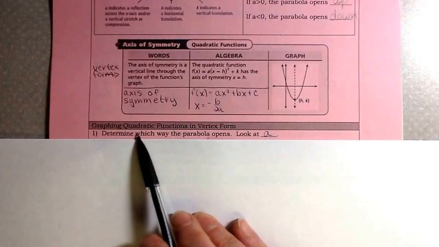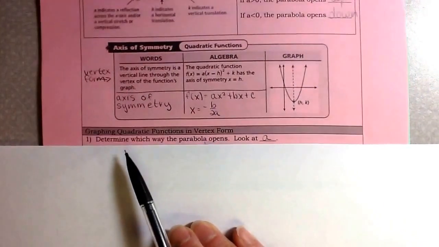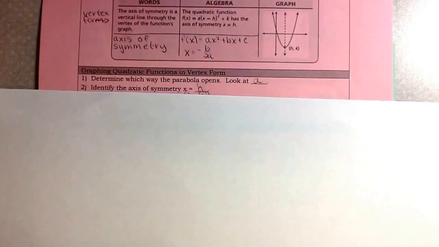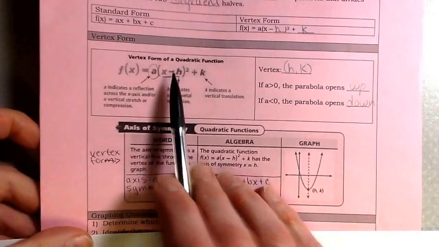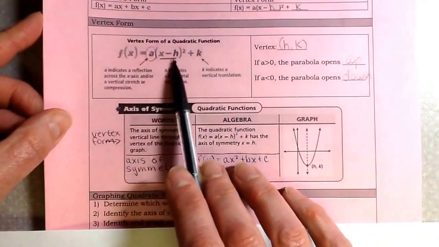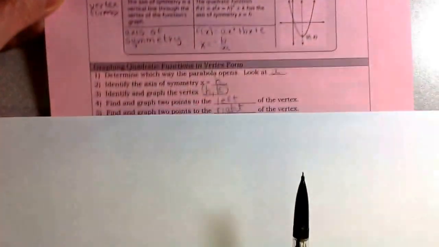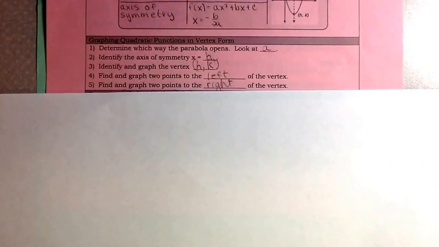And now we're going to graph a quadratic function in vertex form. To determine which way the parabola opens, we look at a. To find the axis of symmetry, x equals h, and again, h is right here. It's actually minus h, so x equals h. The vertex is (h, k), which you'll find right here and here. And then you find, like yesterday, 2 points to the left of the vertex and 2 points to the right of the vertex. All right, let's do an example here.